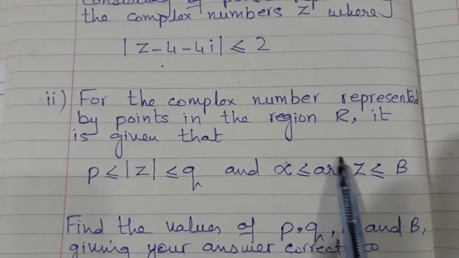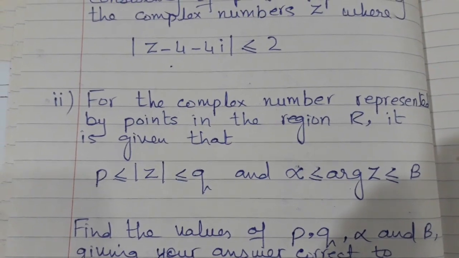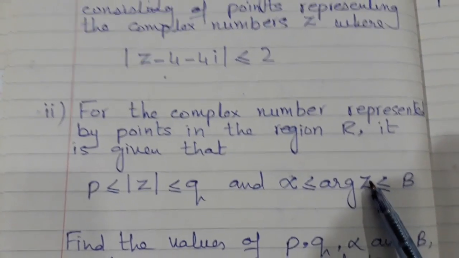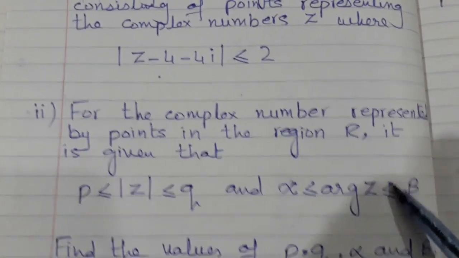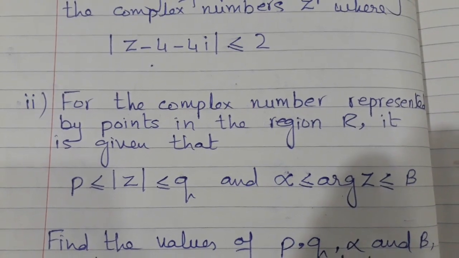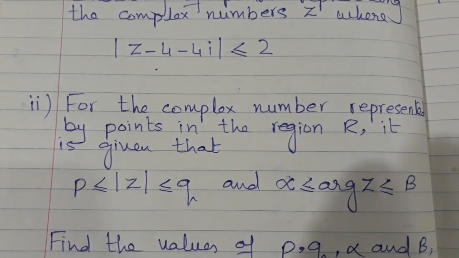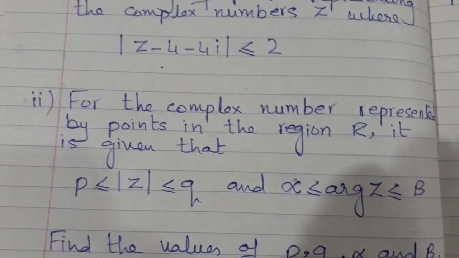Argument of z, we understand now, is talking about angle. So alpha and beta will be my angles. Because there is no number, it means it is the origin, 0. So I will seek, from the origin to the shaded region, what is the smallest angle and what is the largest angle. The smallest will be my alpha, the largest will be my beta.